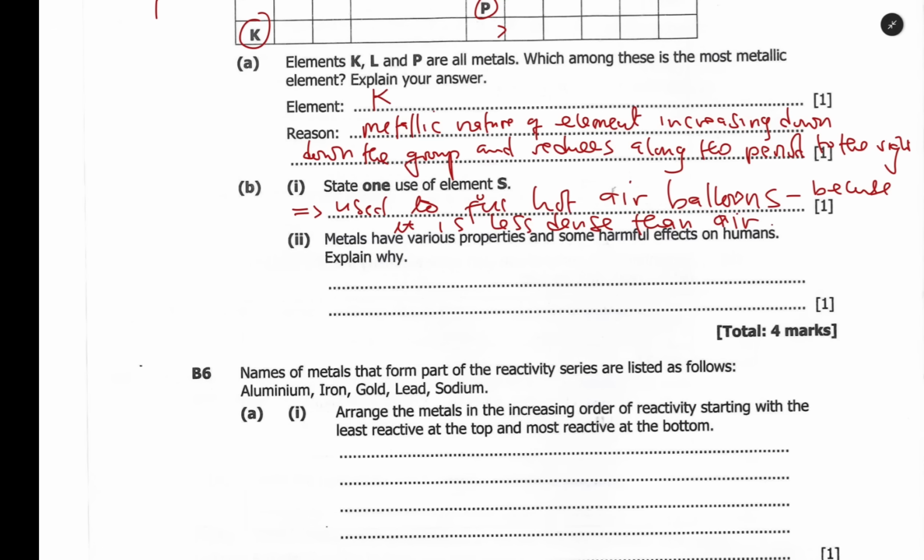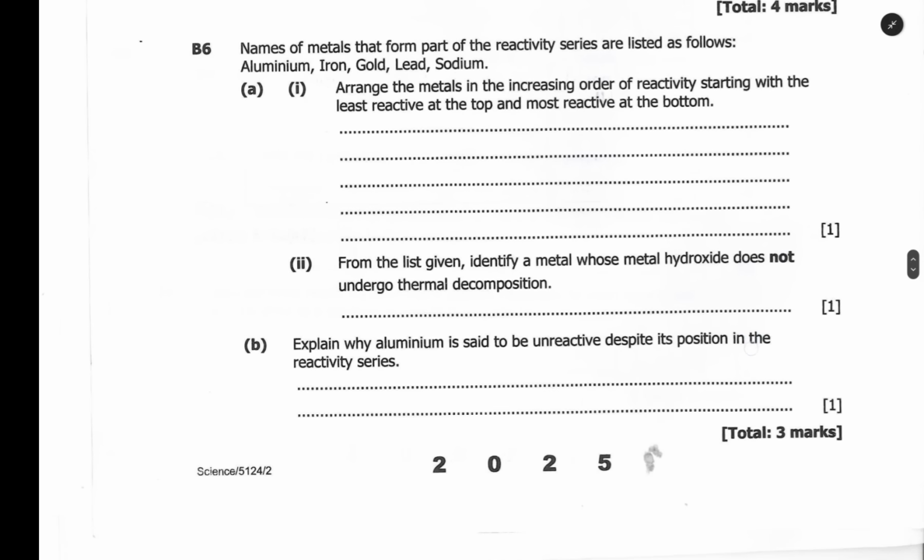Explain how some metals have various properties and some harmful effects on humans. Explain why. Alright, so after answering all the questions that I've answered per tradition, one question is given to you to answer. So this is question 5, B2. When you're answering, you indicate question 5, B2 and put your answer. I'll expect the answer in the comment section and everyone will be able to learn from you. So please make sure that you answer this question. Let us proceed to question 6.